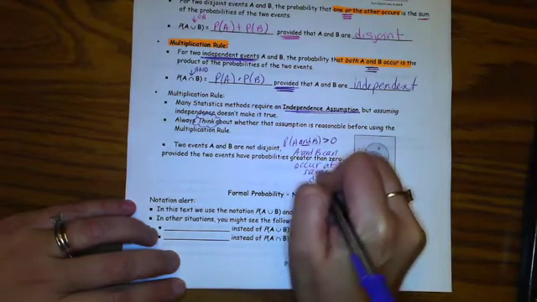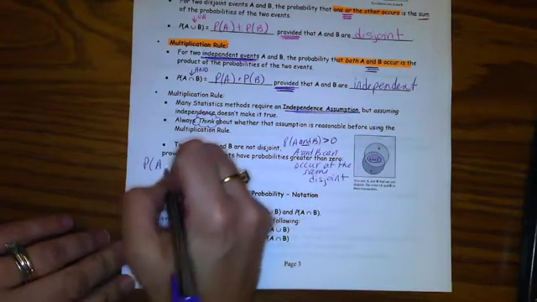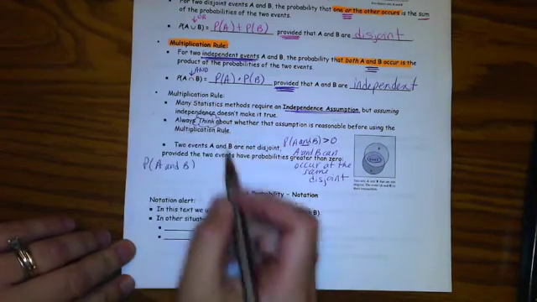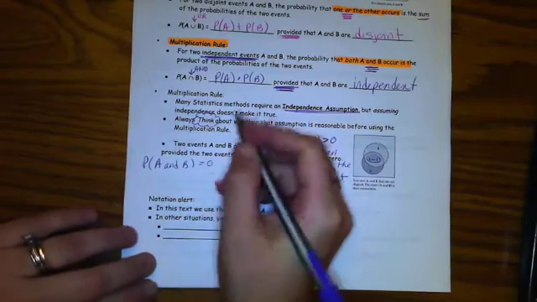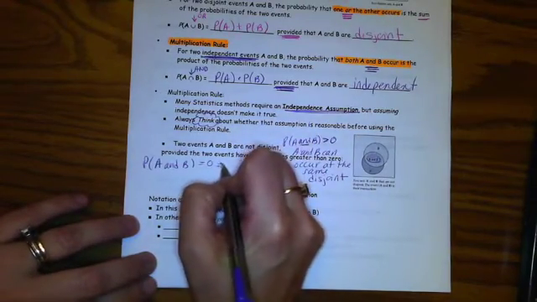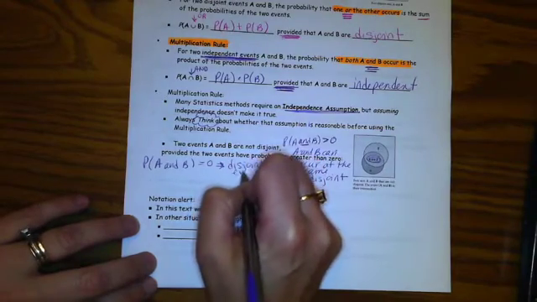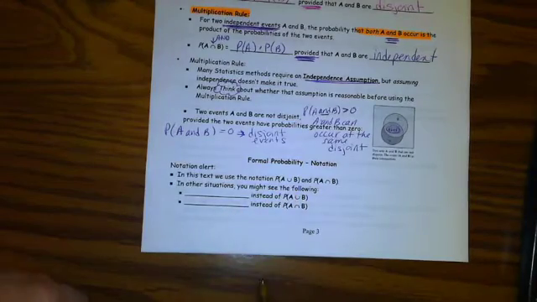So we could write a statement like this: if the probability of A and B, and I could use the symbol instead of the word and, equals 0, then that tells me that the events are disjoint or mutually exclusive, meaning the two events cannot occur at the same time.